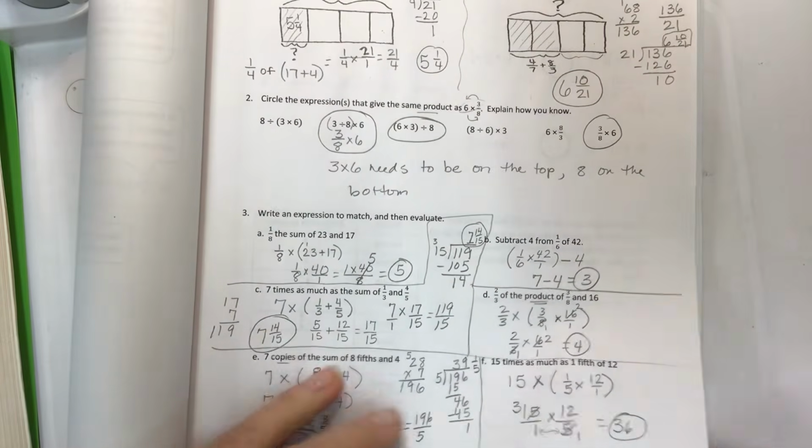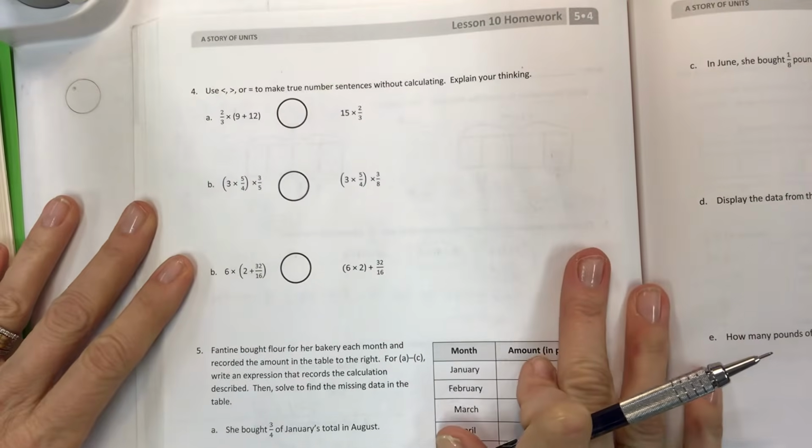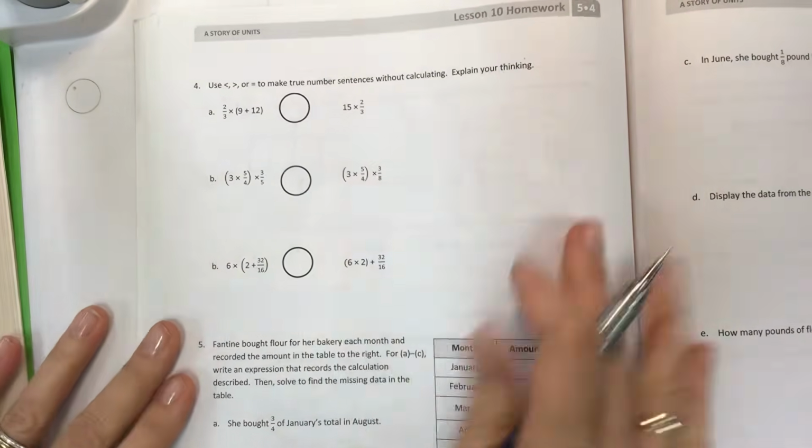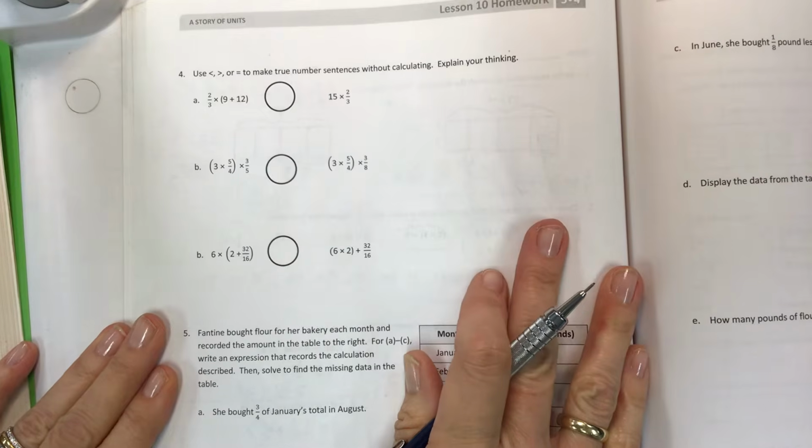Do you see what I mean? This is terrible. This is just mean. I'm sorry. It's like one of the most horrible lessons. It's difficult, and it's lots of work and thinking, and I hope you guys are hanging in there.